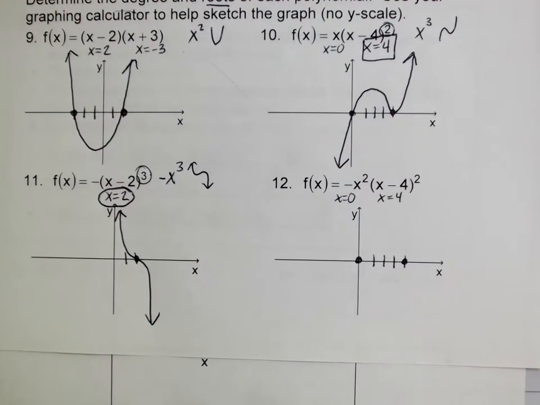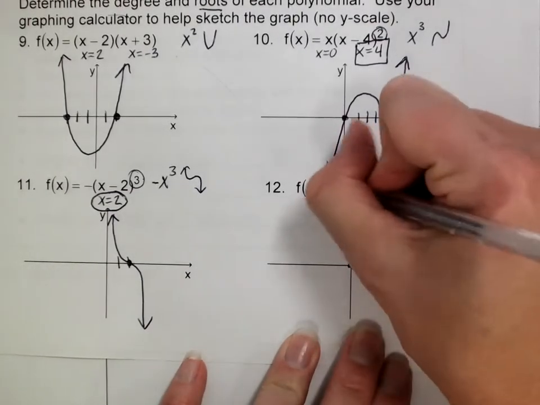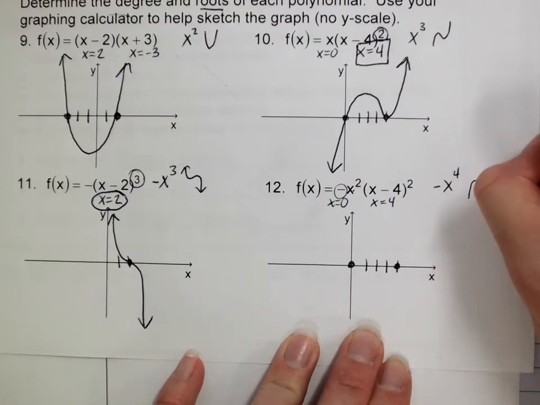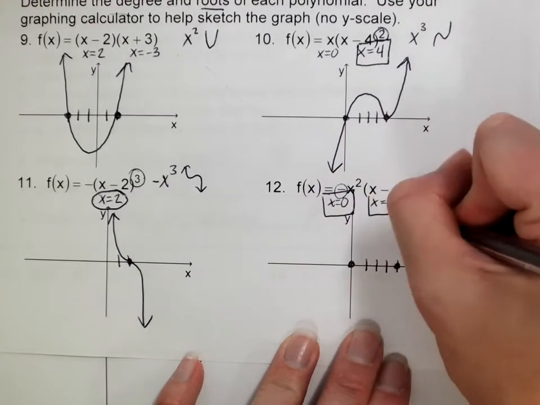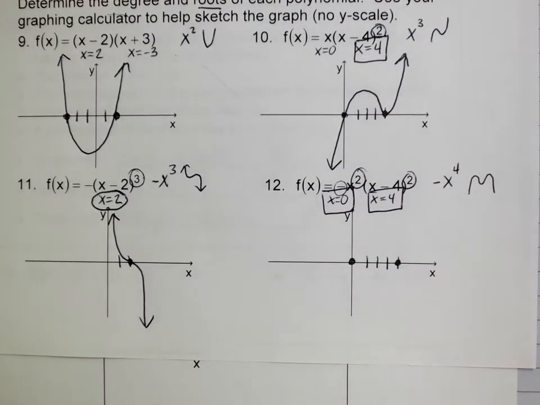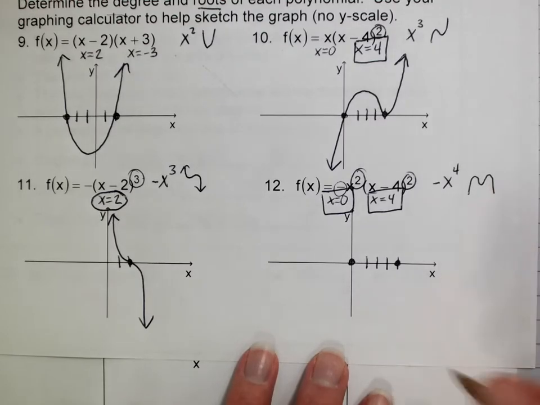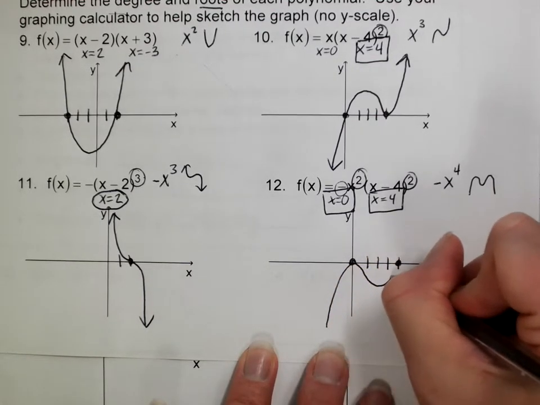Number 12, this is a negative x to the 4th power, so I know it's going to make that M shape. And these are both double roots because they're both squared. So that means it's going to bounce at both 0 and 4. It looks like this. So I have to start down here, bounce at 0, come back and bounce at 4.